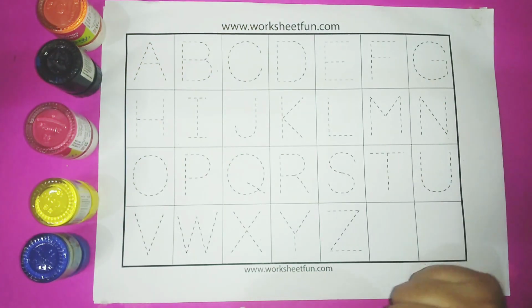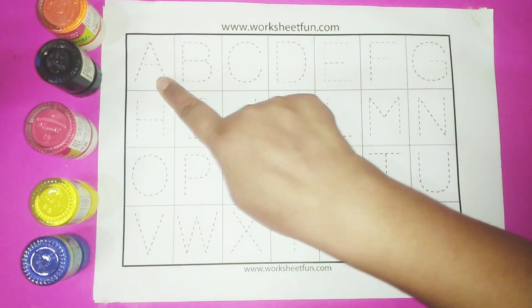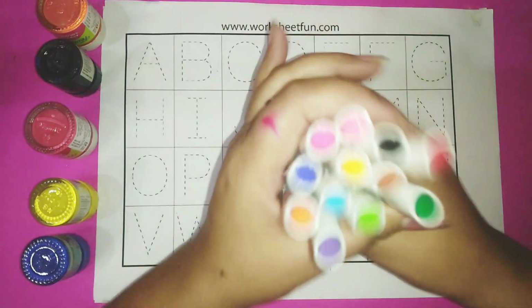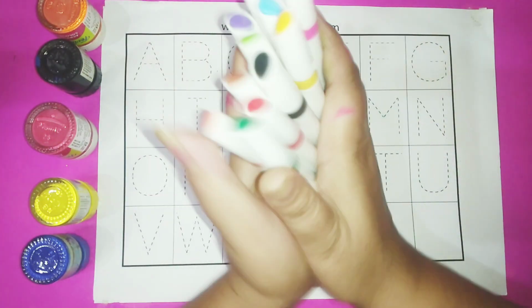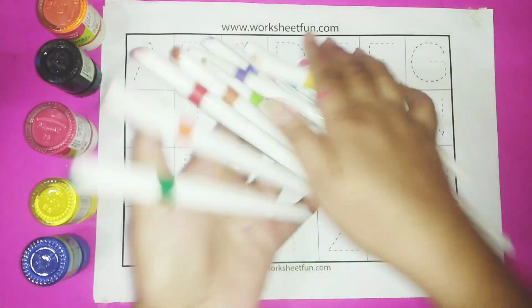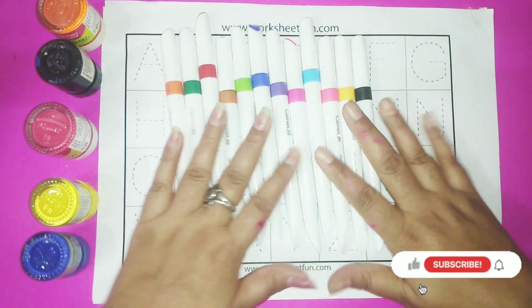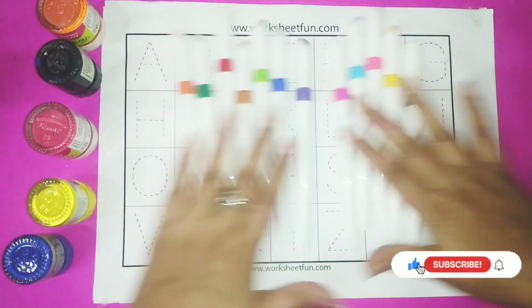Hello guys, today we will learn A for apple and B for ball, A to Z alphabets, and these are colors. Let's learn colors name. These are colors.